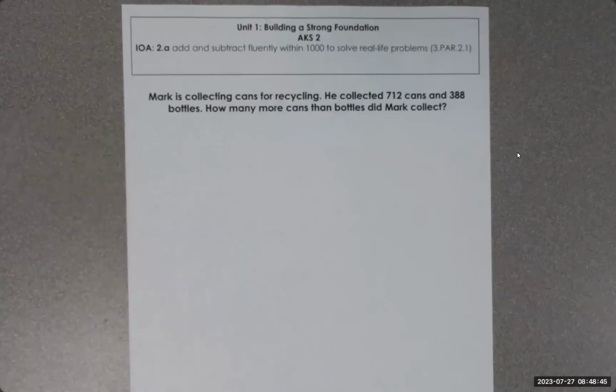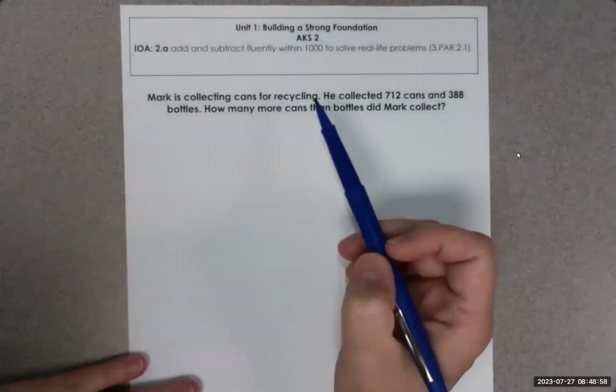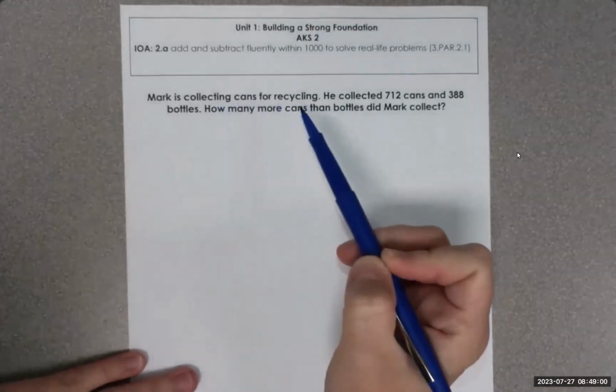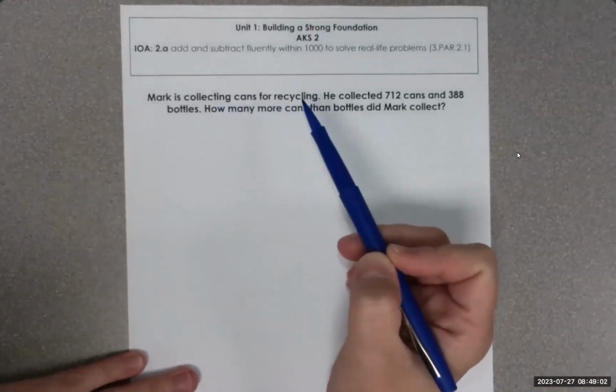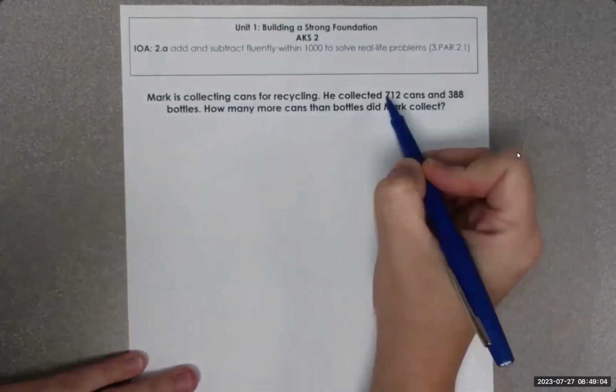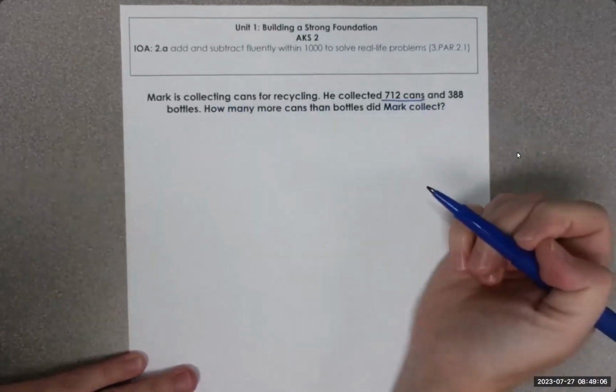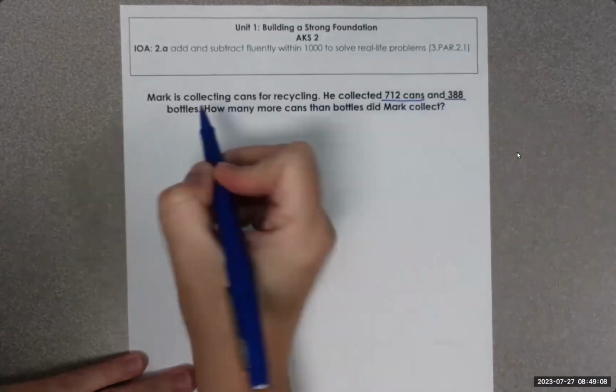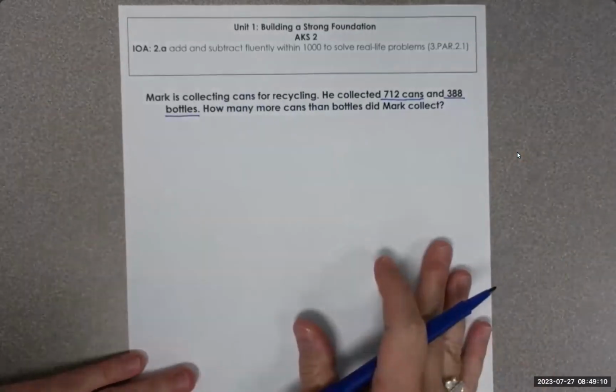So let's take a look. Mark is collecting cans for recycling. He collected 712 cans and 388 bottles. How many more cans than bottles did Mark collect? So let's think about, what do I know in this problem? I know that Mark is collecting items to recycle. We know that he collected 712 cans, and we know that he collected 388 bottles.